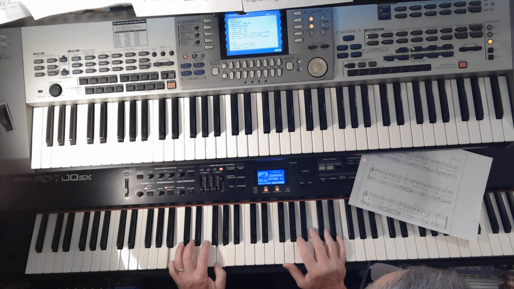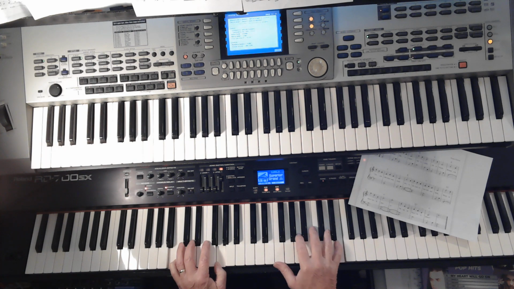What was the lowest one? D, E. What was the top one? That was E, which is there. That's the highest one. What was the lowest one now? C.